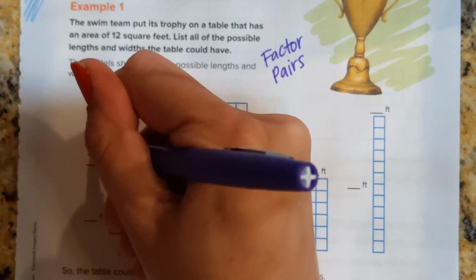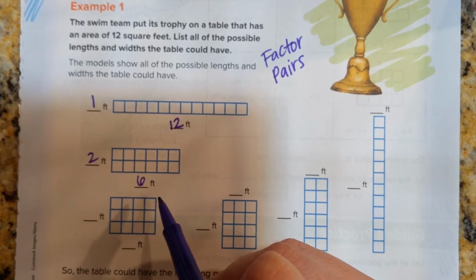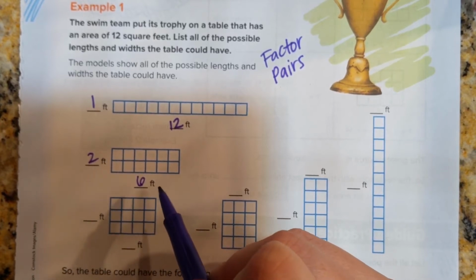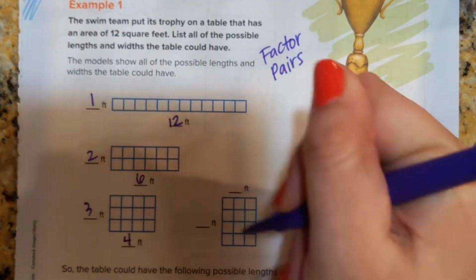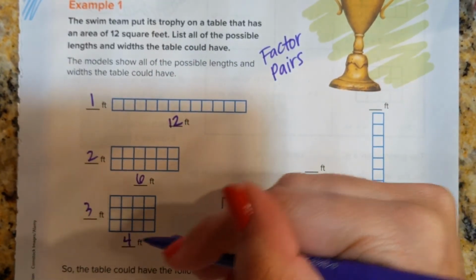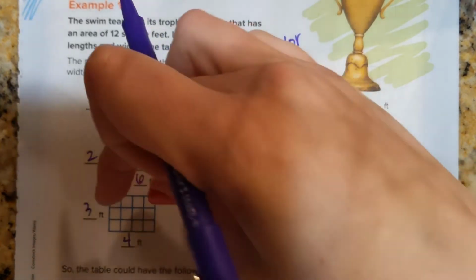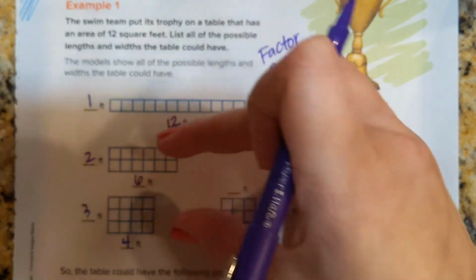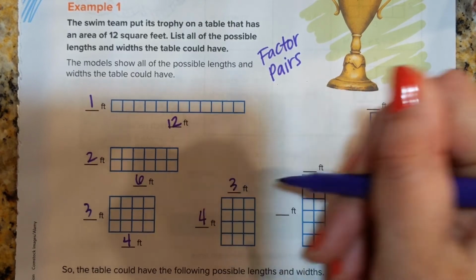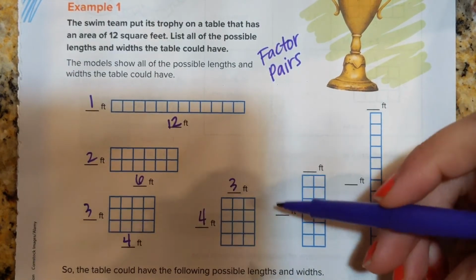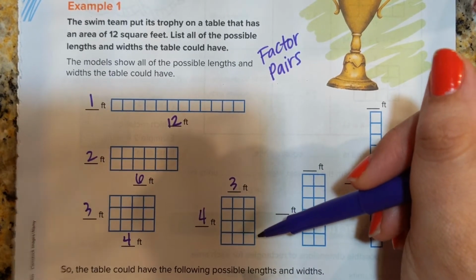Okay, here we have 2 and 6. 2 times 6 makes 12. 2 and 6 are a factor pair of 12. 3 times 4. 3 and 4 are factors of 12. 3 and 4 together are a factor pair of 12. But wait, we can flip it around. We take this one, rotate it over to here, and we have 4 by 3. 4 by 3 is another factor pair. It's a slightly different table. Sometimes it matters and sometimes it doesn't. But here it does.